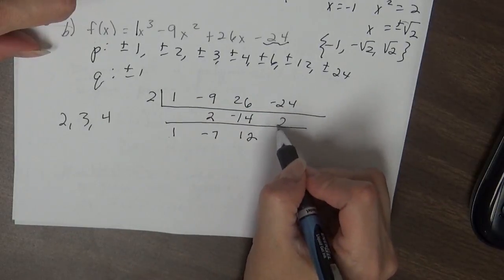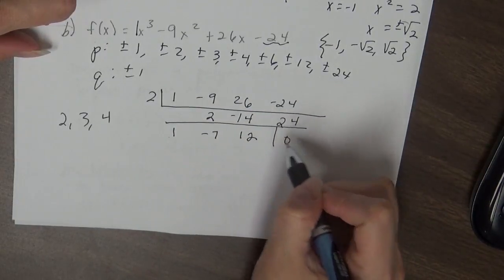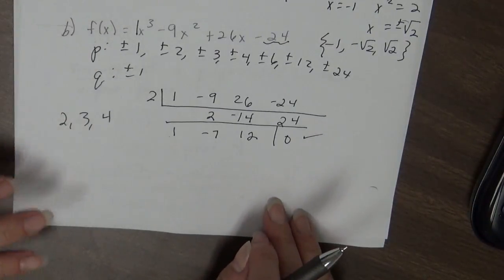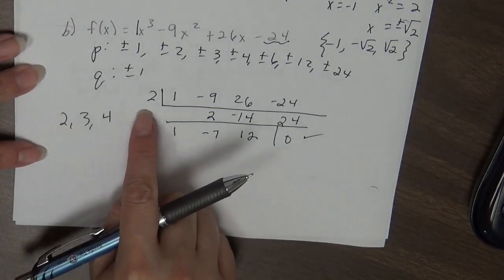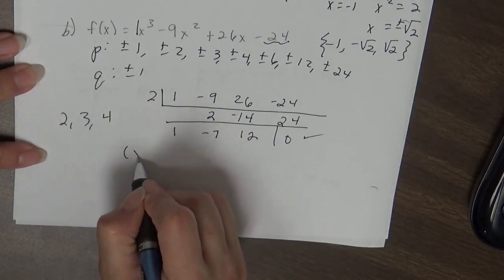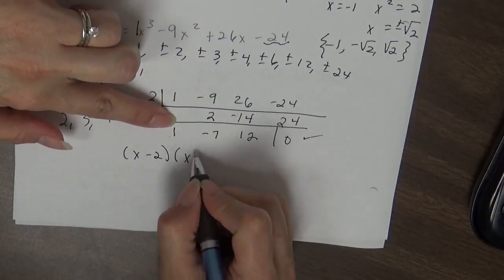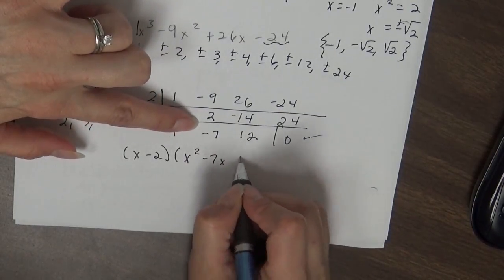2 times 12 is 24. We're getting a remainder of 0, so that's exactly what should be happening based on our results on the calculator. So we have found that x minus 2 is a factor. So we have x minus 2 times x squared minus 7x plus 12.